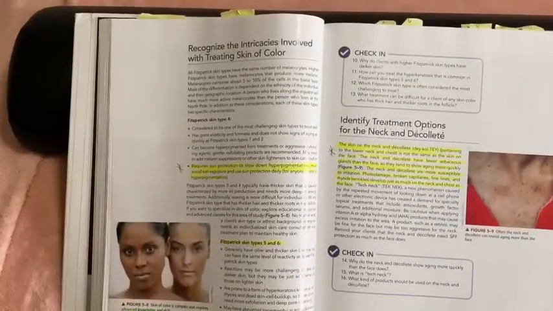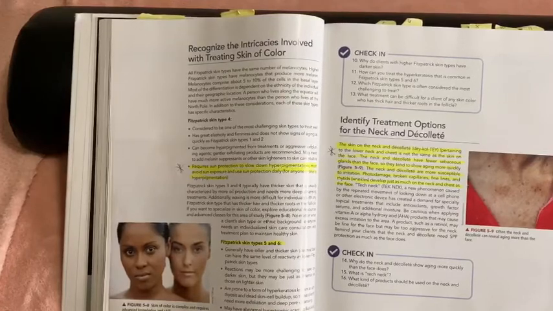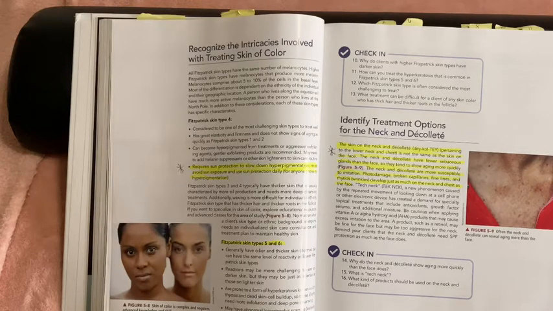All right, next page. Recognize the intricacies involved with treating skin of color. All Fitzpatrick skin types have the same number of melanocytes. Higher Fitzpatrick skin types have melanocytes that produce more melanin. Melanocytes comprise about 5 to 10% of all the cells in the basal layer. Most of the differentiation depends on the ethnicity of the individual and their geographic location. A person who lives along the equator will have much more active melanocytes than a person who lives at the North Pole. In addition to these considerations, each of these skin types has specific characteristics.